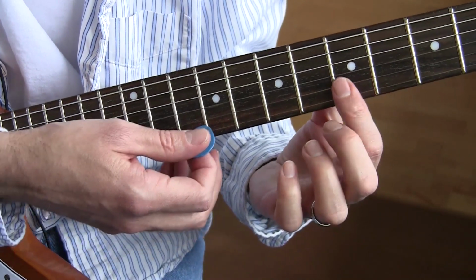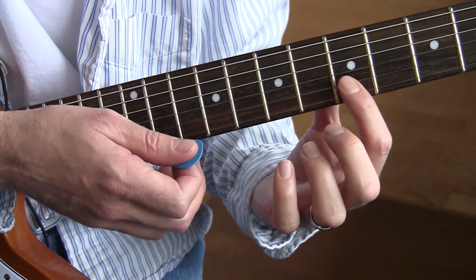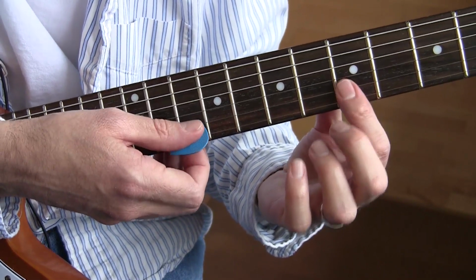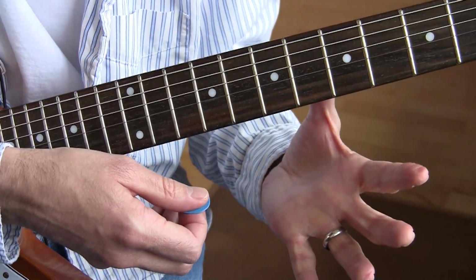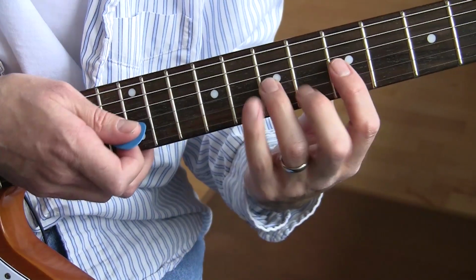He's barring this, he keeps barring this E and B string, and he hits it once, and then he hits the open B and E. That's what it is. So we have this.